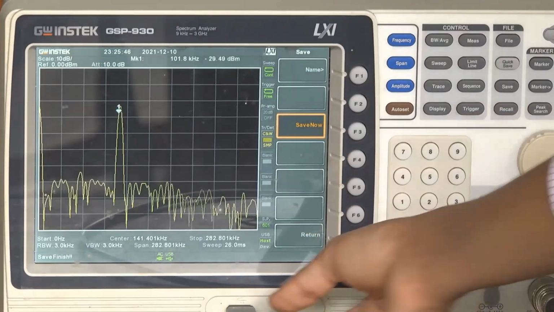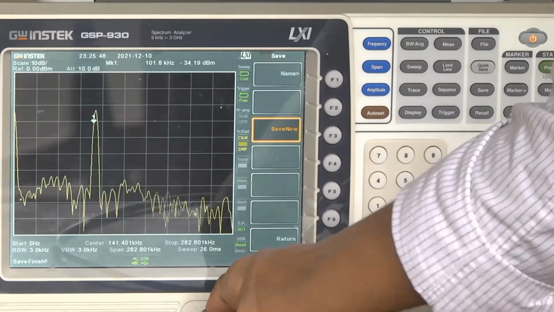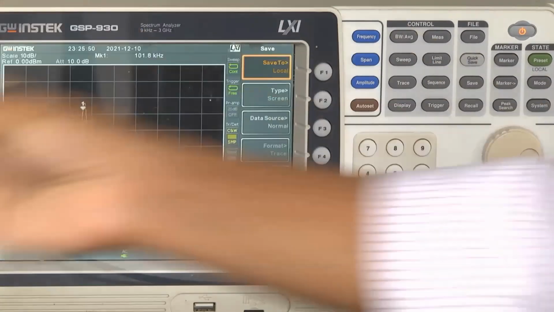So I give you the waveforms all together.